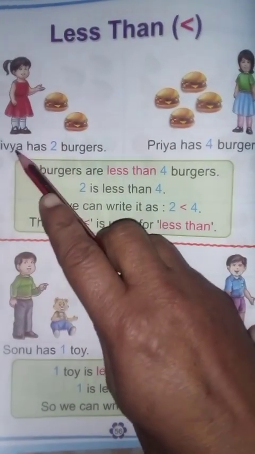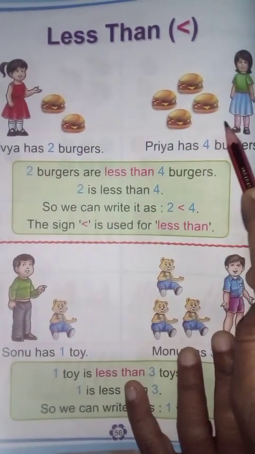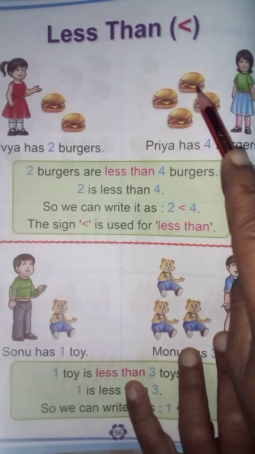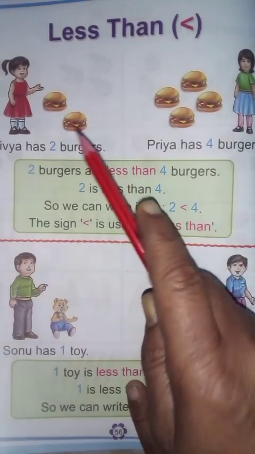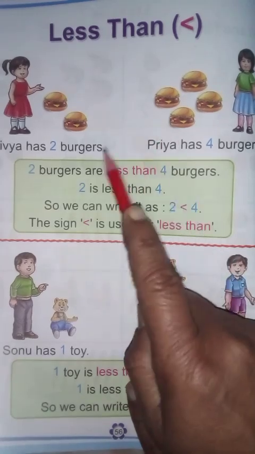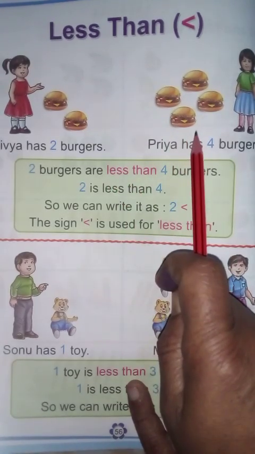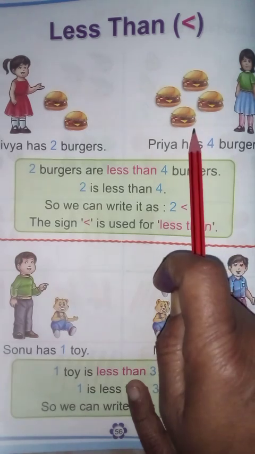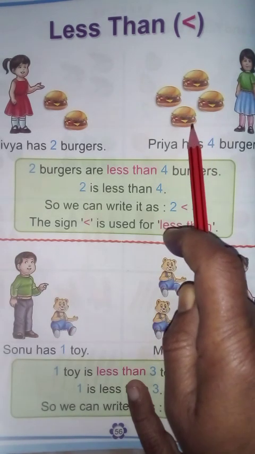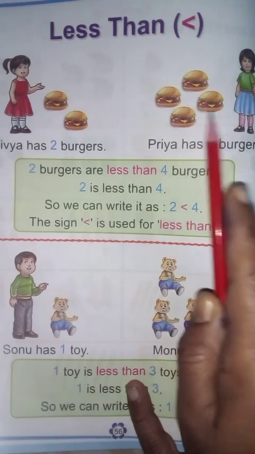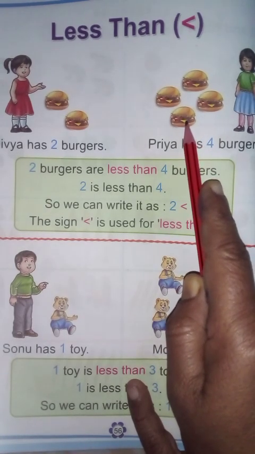See, here one girl is having 2 burgers, and this girl is having 4 burgers. If you ask the child which one he wants, the child will say that he wants 4 burgers. In this sum, the rule is that you have to take more, the larger number, that one he should eat.